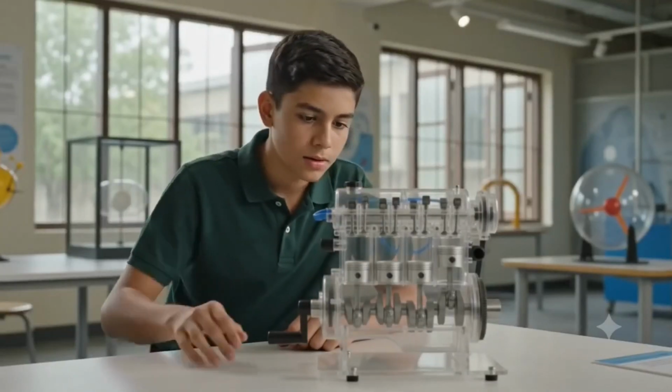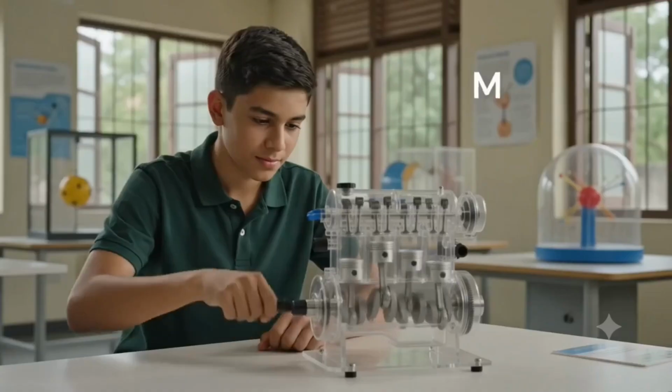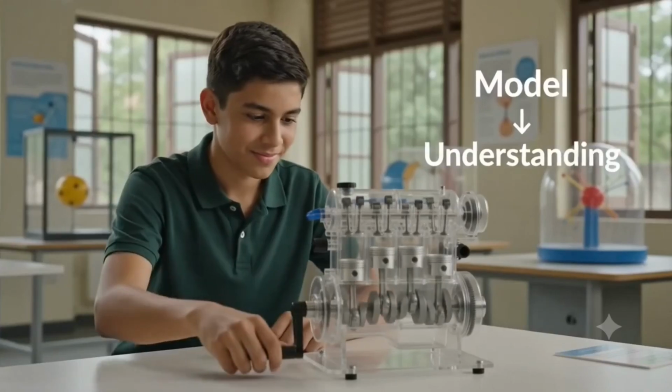Suppose you want to understand how a car engine works. You can use a model. You can watch the pistons move. You can see the crankshaft rotate, and observe how the parts work together.